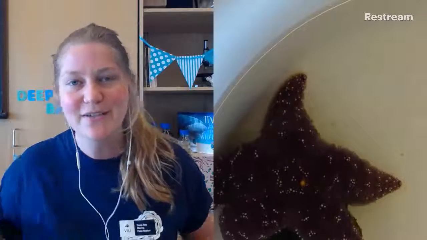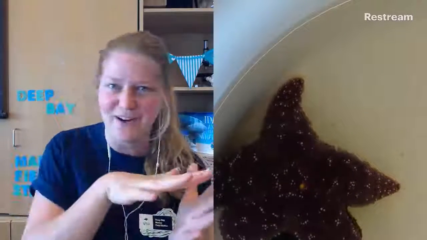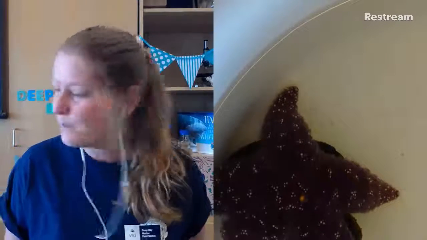And remember, that intertidal zone is that area where the water covers and uncovers throughout the day because of the tides. And so basically, the only time you will find these stars out here in Deep Bay is at very, very low tides. And if you look at a tide chart, that would be maybe about 1 meter is a very low tide.